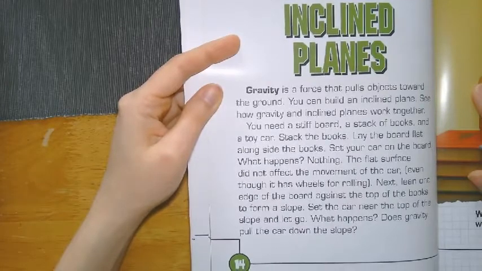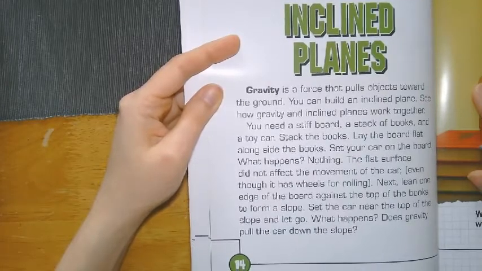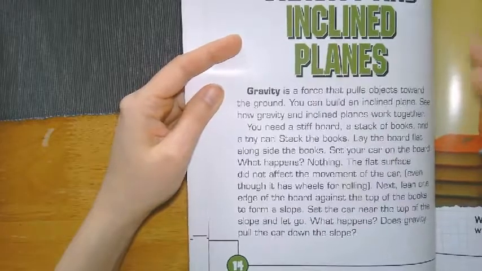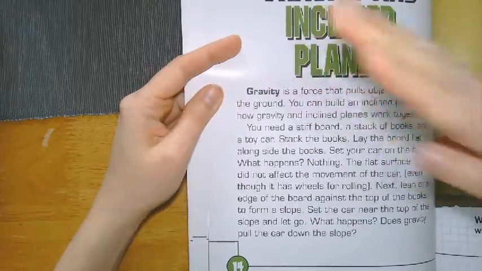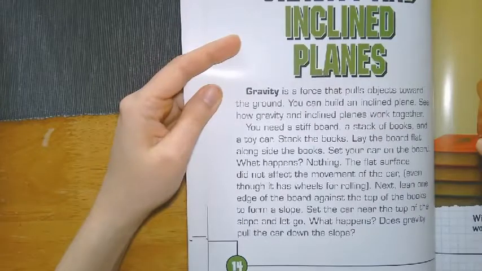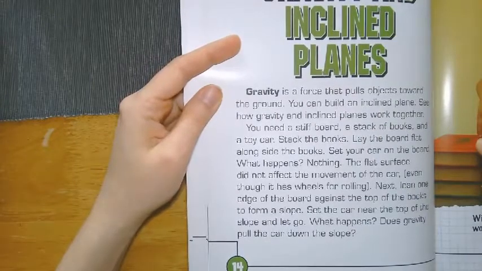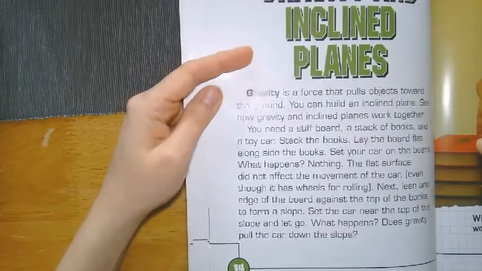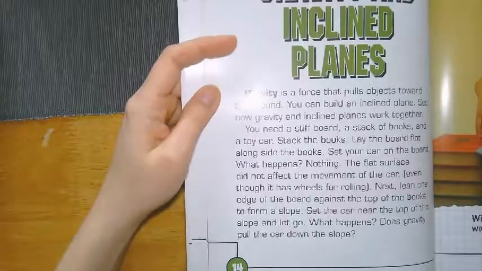Next, lean one edge of the board against the top of the books. Slanted picture, okay? To form a slope. Set the car near the top of the slope and let go. What happens? Does gravity pull the car down the slope?